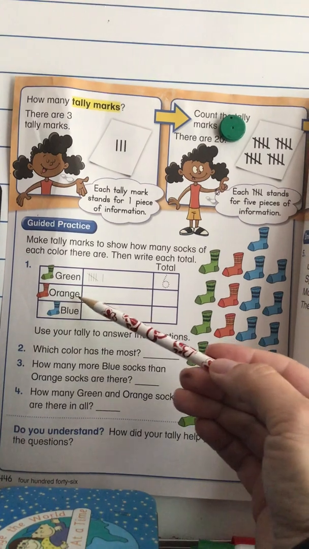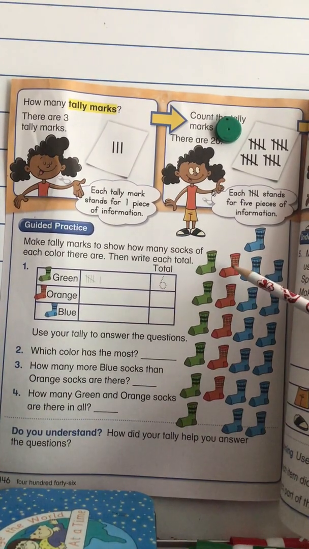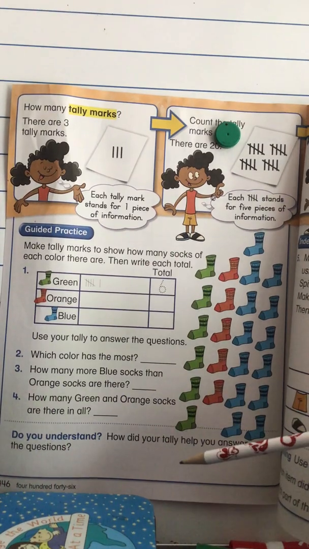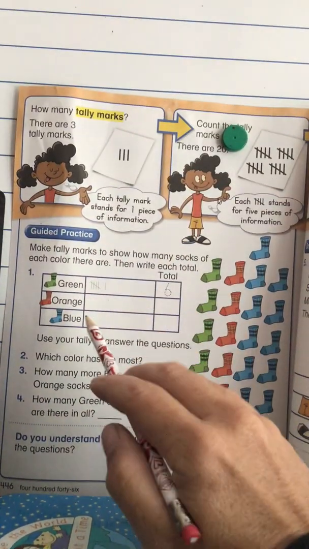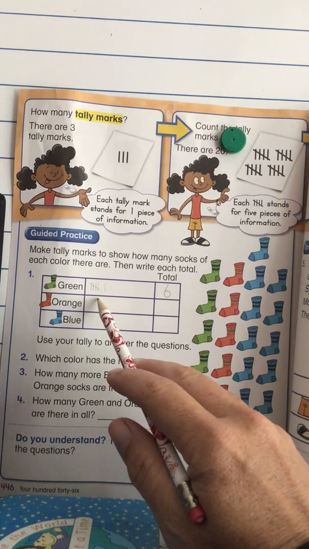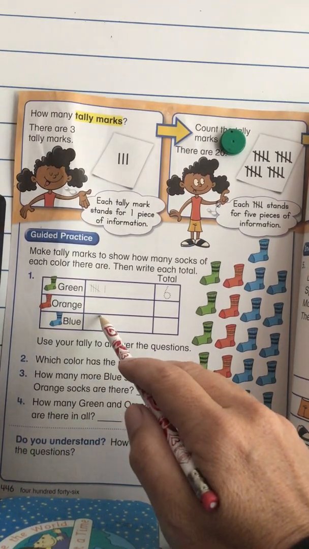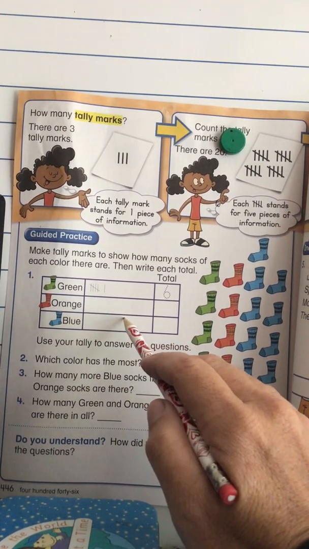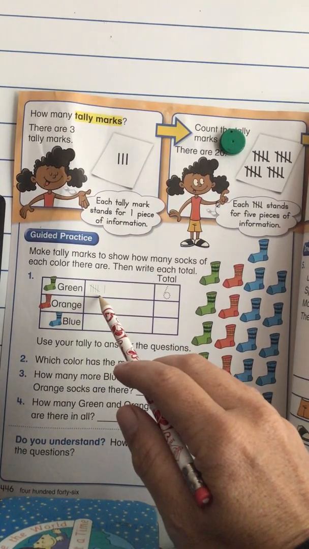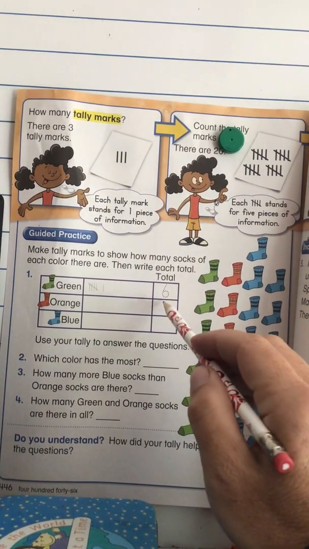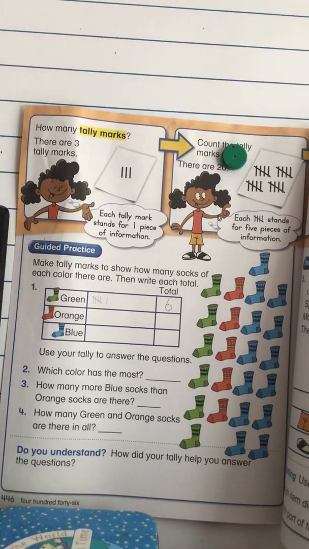Down below for orange socks, let's count them. 1, 2, 3, 4, 5. Now go over to where your empty space is next to orange, and you are going to make tally marks. 1, 2, 3, 4. Number 5 goes across, 5. And then you're going to write a 5 on the line.